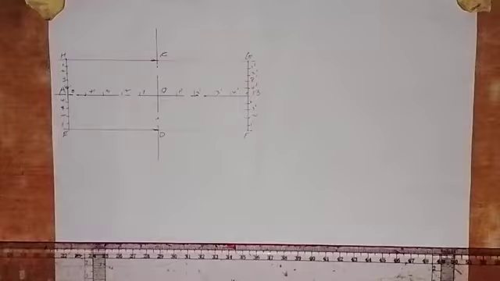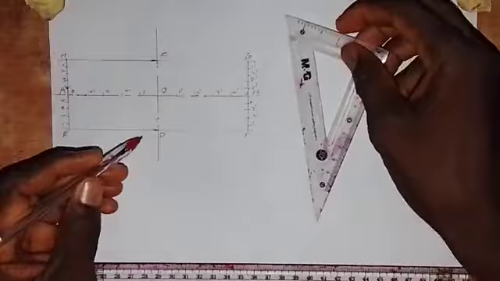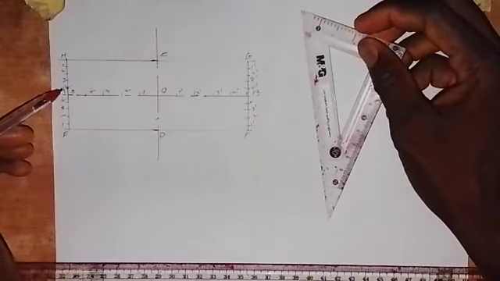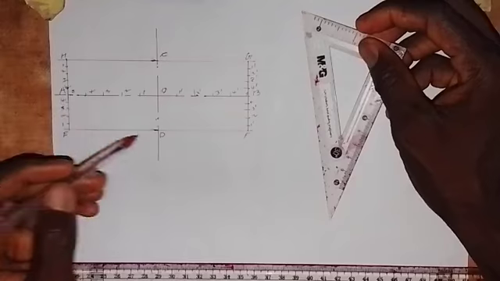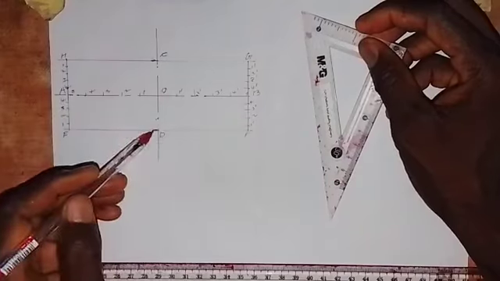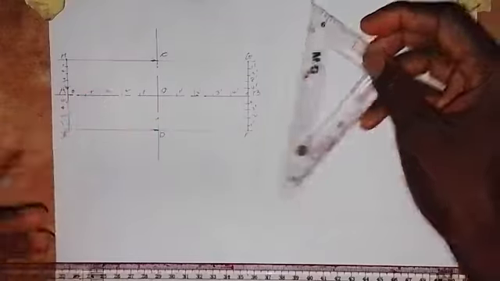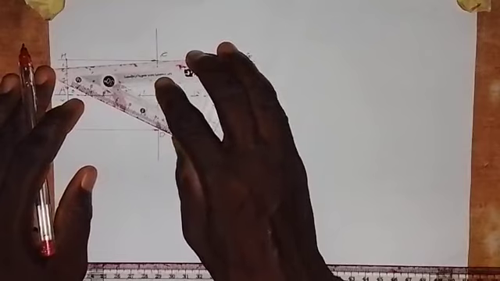Very simple. What we are to do now is that we are going to draw a line from each of these points to connect with point C. We could draw from each of these points to connect with point D. We do the same thing on this side, from each of these points to point D, from each of these points to point C. So let us start with this. You have to take it easy.